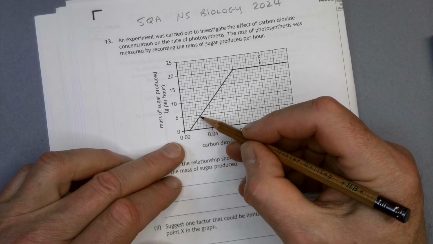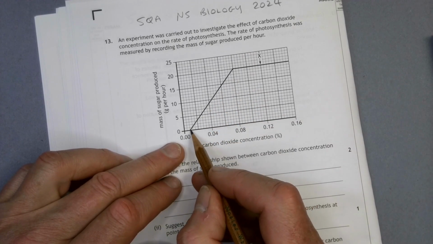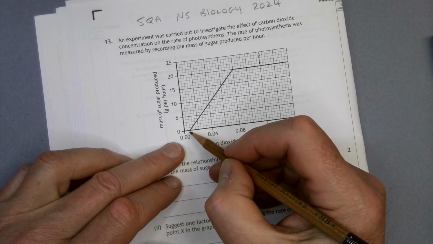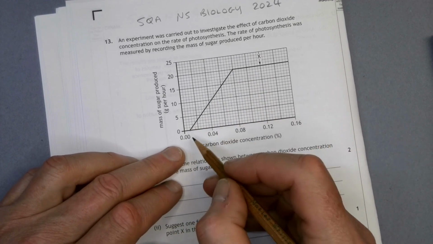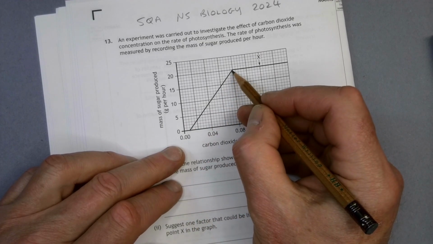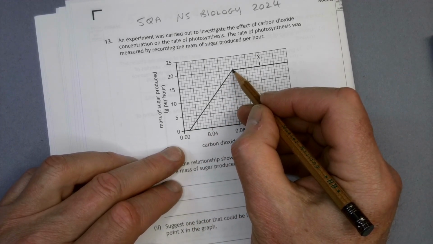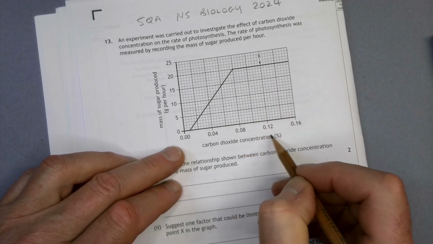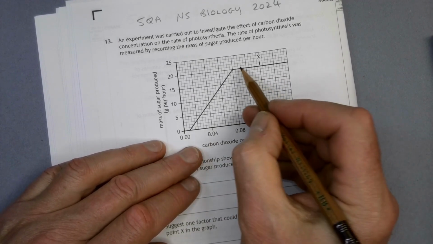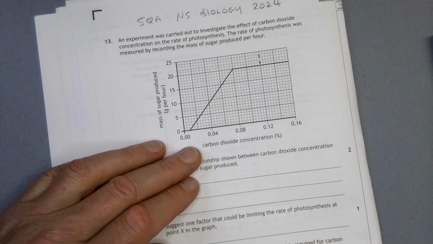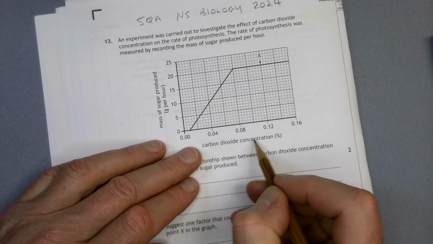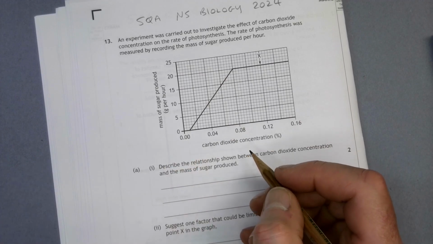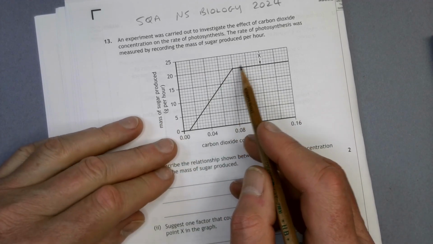And then as carbon dioxide increases from there, it reaches 0.08% concentration and then levels off. Okay, so it looks like extra carbon dioxide is not causing any more increase in the amount of sugar production. There must be some other limiting factor.